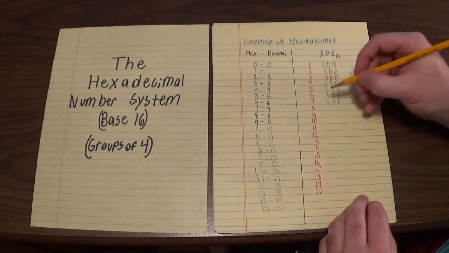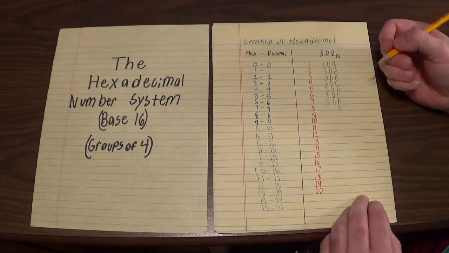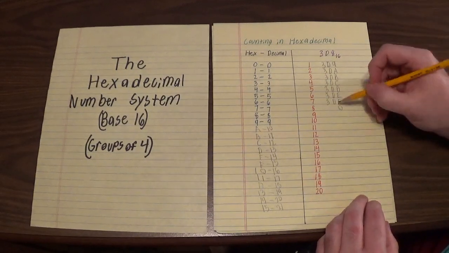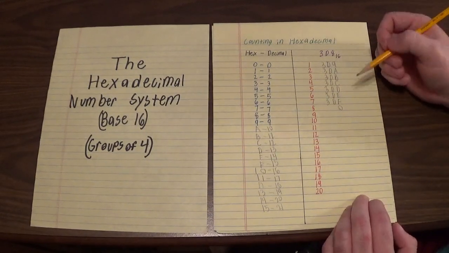Now we are at our transition point. F is as far as we can go, so that will go back to a 0, and I add 1 to the left. Well, to the left is not a number, it's a letter.